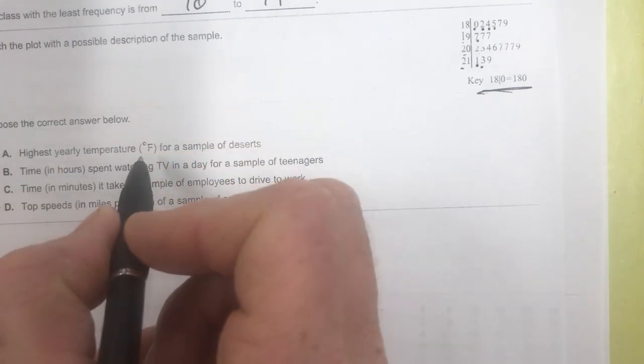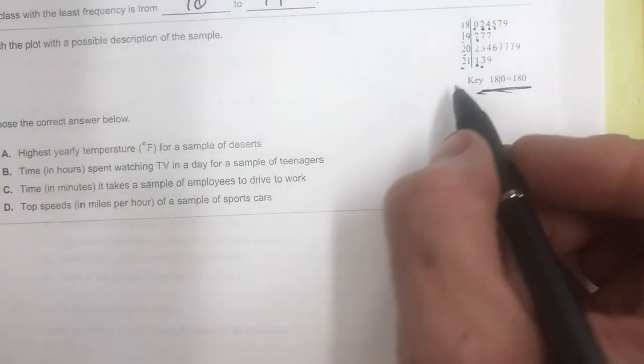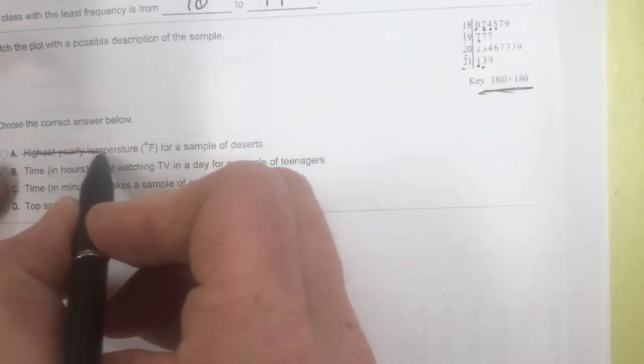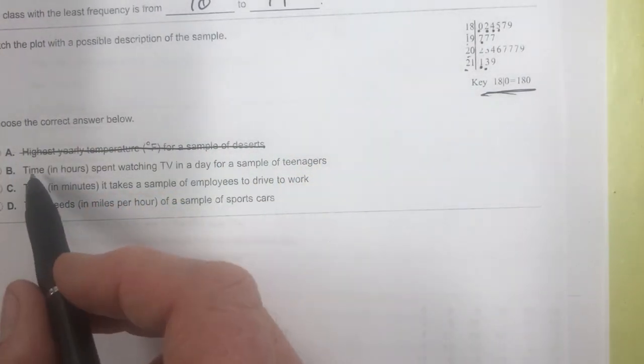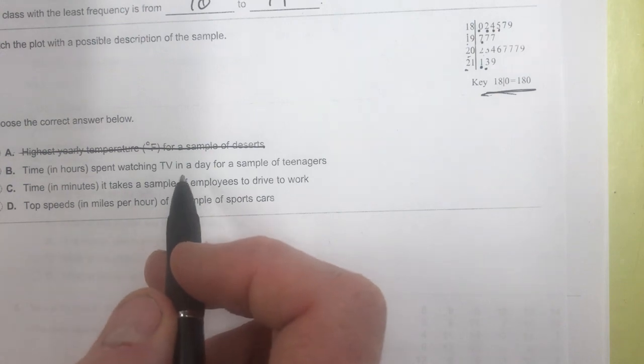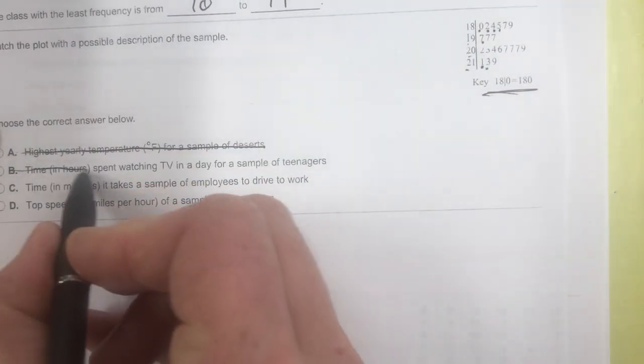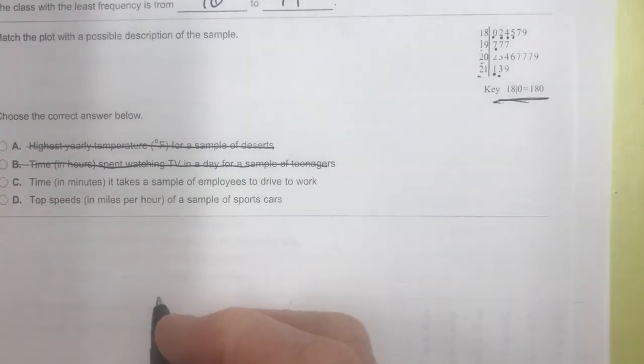Okay, so what could these be? The highest yearly temperature for a sample of deserts? I don't believe we got 210. That's boiling, too high. That's not working. Time in hours spent watching TV in a day? Well, we only have 24 hours in a day, so that's a little bit out of reach.